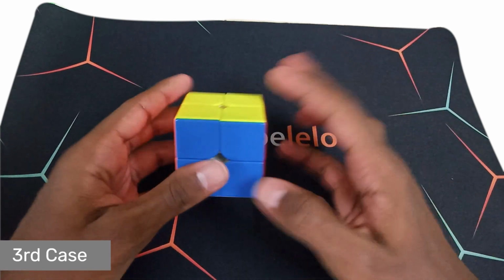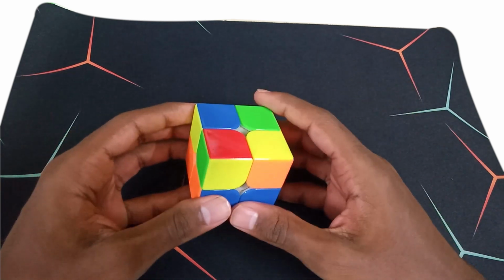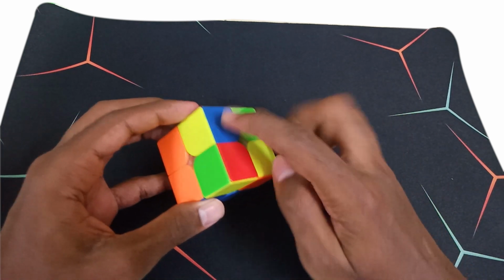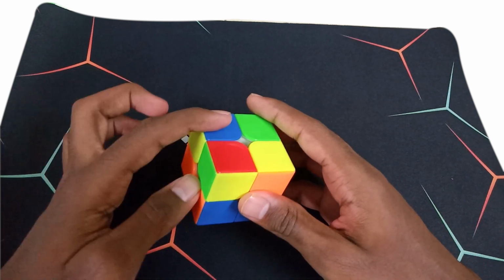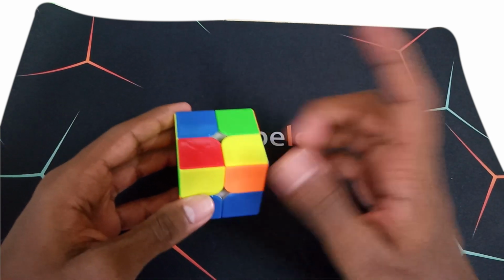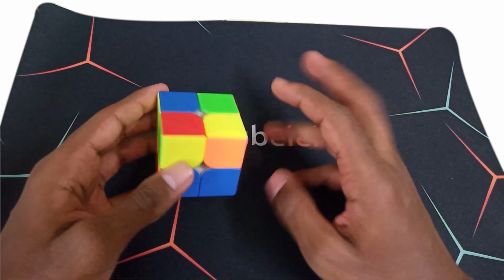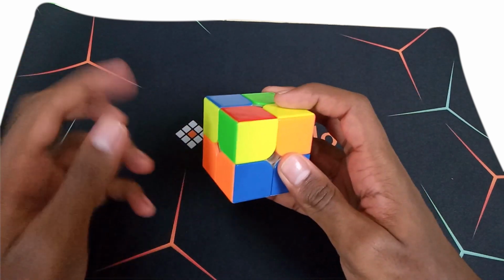Moving on to the third one. So this is the third case, and if you look at it from this angle, these two colors are opposite and these two are just random colors. So that's how you recognize it: these two have no correlation but these two are opposite. And this, as you guessed, is the third. It corresponds to the lefty version of the third Sune case, which is the Nicholas, but from the left.